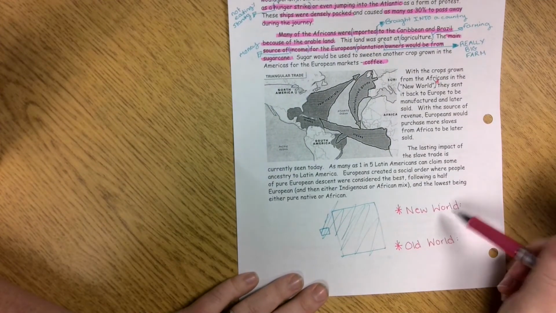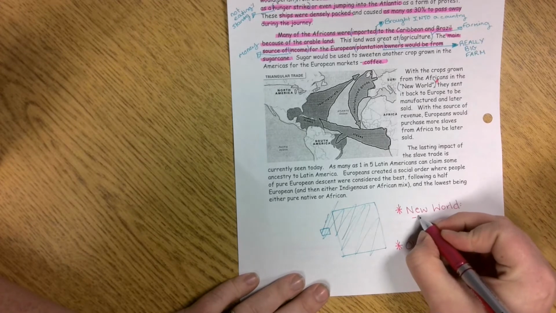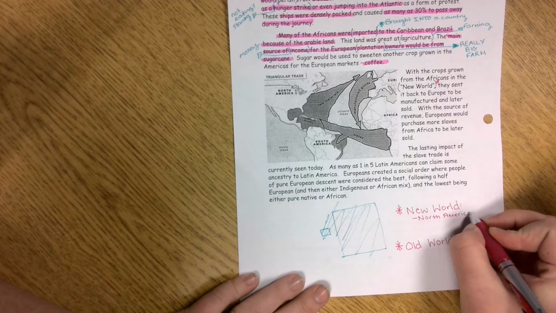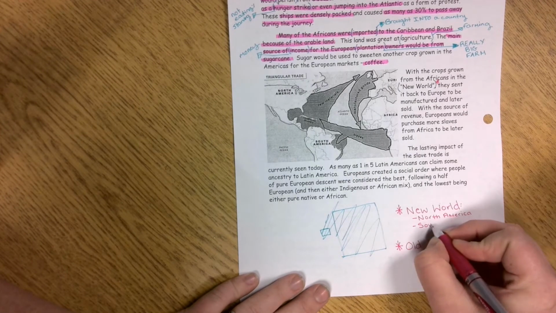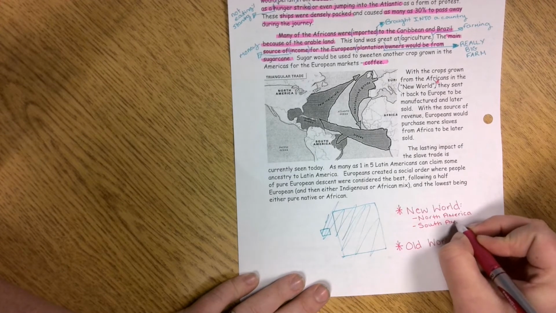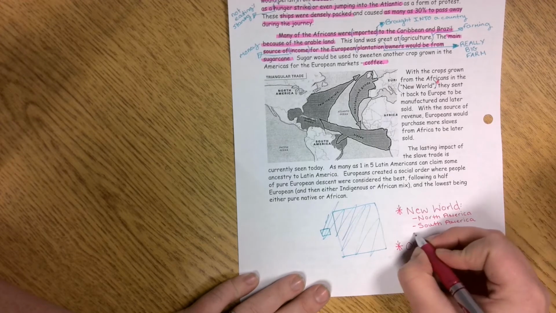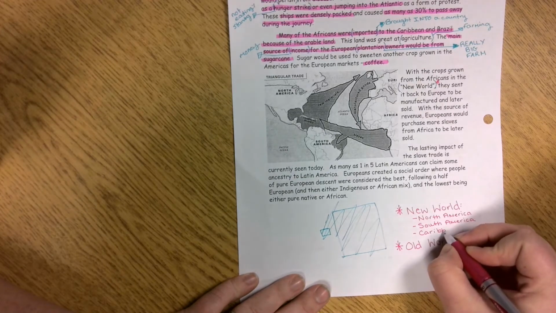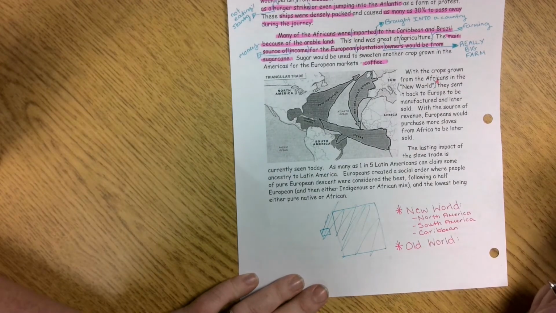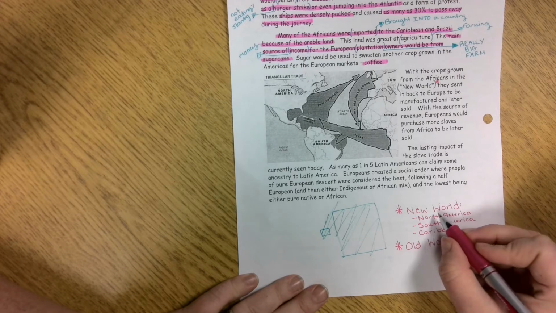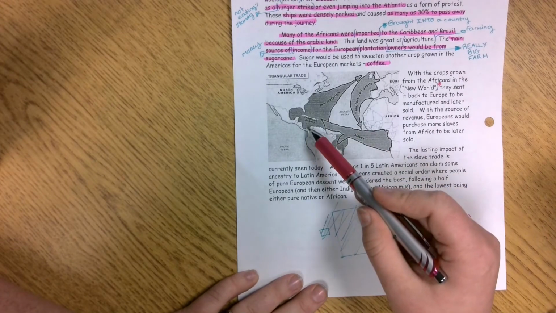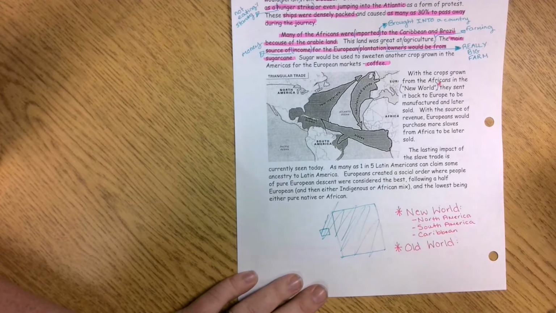So if the New World was North America, South America, and the Caribbean, we call it New World because it was new to the Europeans. The Europeans had sailed this way and they found what was new to them. So they called it New World.